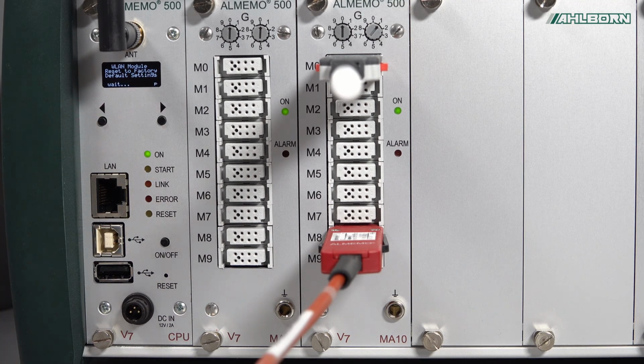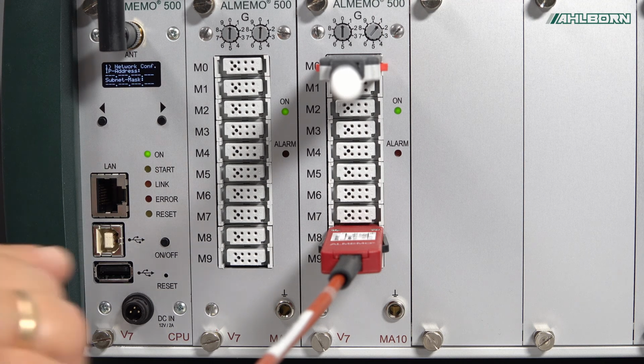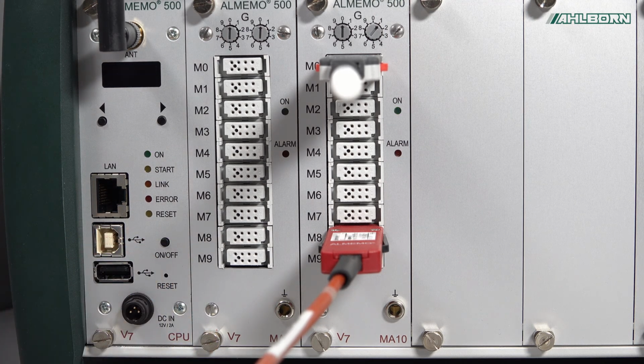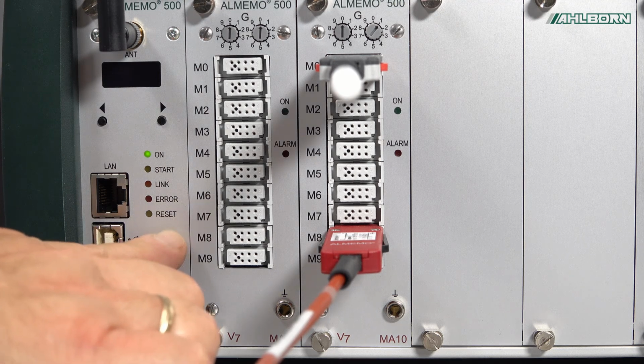The access point is now reset. This can take a few minutes. The status display then shows press any key. Finally, we switch the data logger off and on again to restart it.